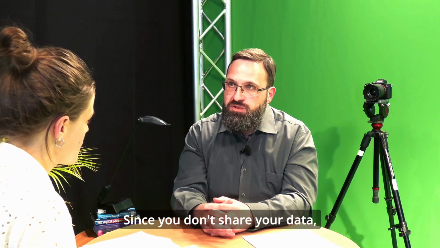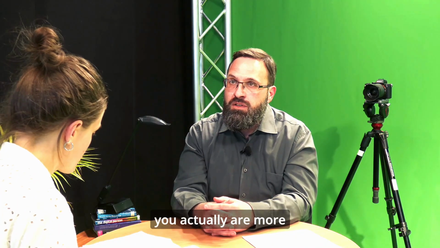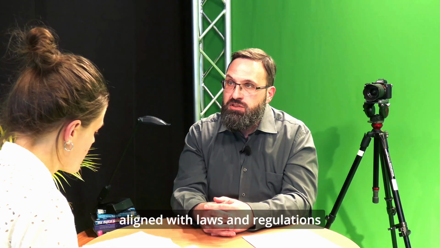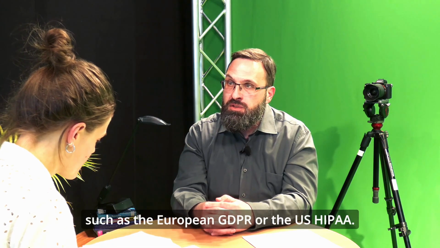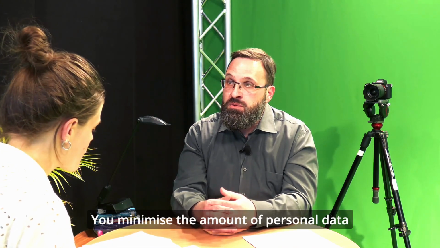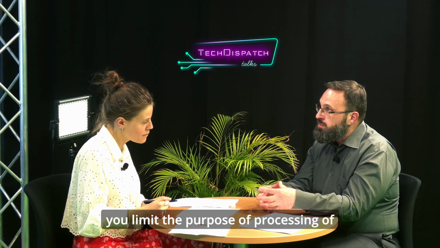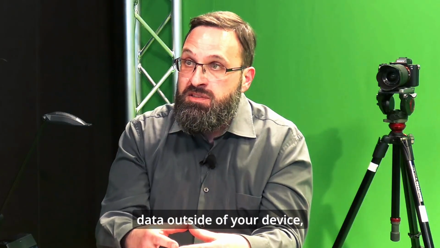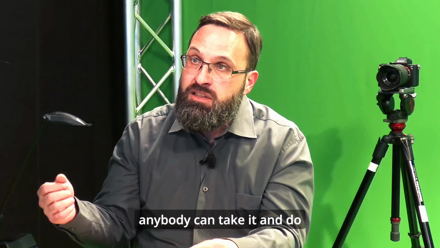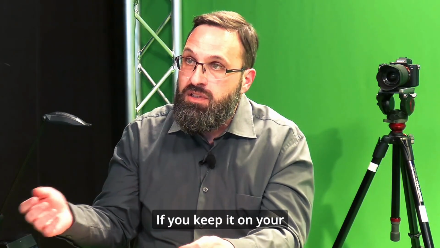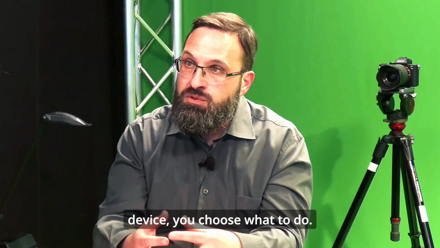Since you don't share your data, you actually are more aligned with laws and regulations, such as the European GDPR or the US HIPAA. You minimize the amount of personal data that is transferred, for example. Also, since your data is stored locally and you decide what you do with it, you limit the purpose of processing of those personal data. Imagine if you send this data outside of your device, anybody can take it and do whatever they want with it. If you keep it on your device, you choose what to do.